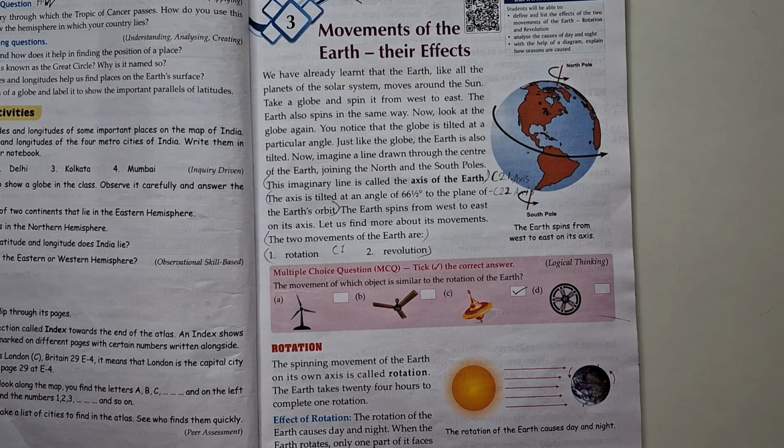This one sentence is very important for the answer. Okay, the axis is tilted at an angle of 66.5 degrees to the plane of the earth's orbit. The earth spins from west to east on its axis. Let us find more about its movements. The two movements of the earth are, which are they? First one rotation, second one revolution.